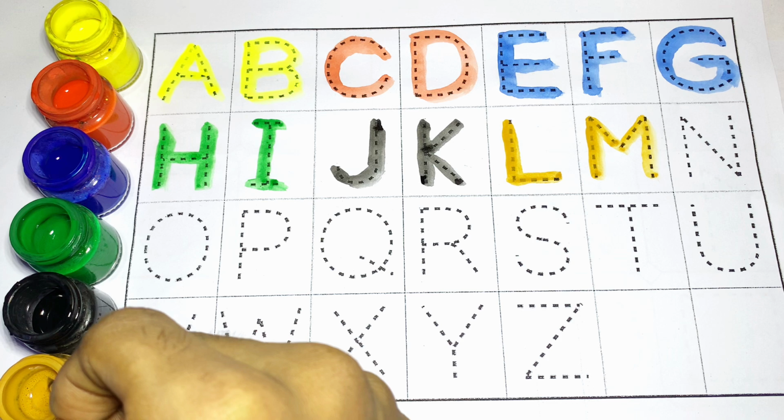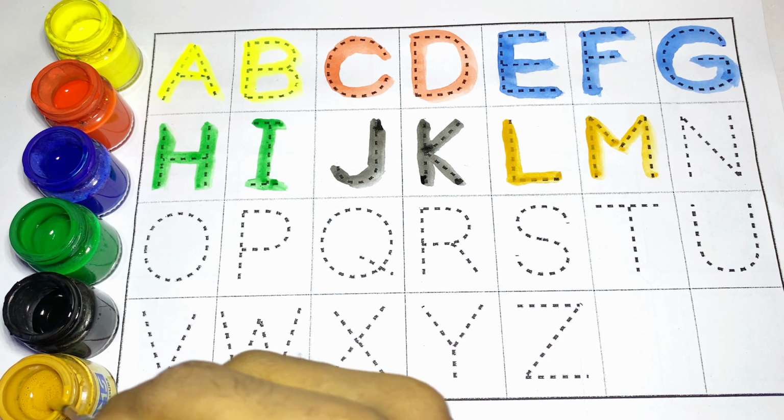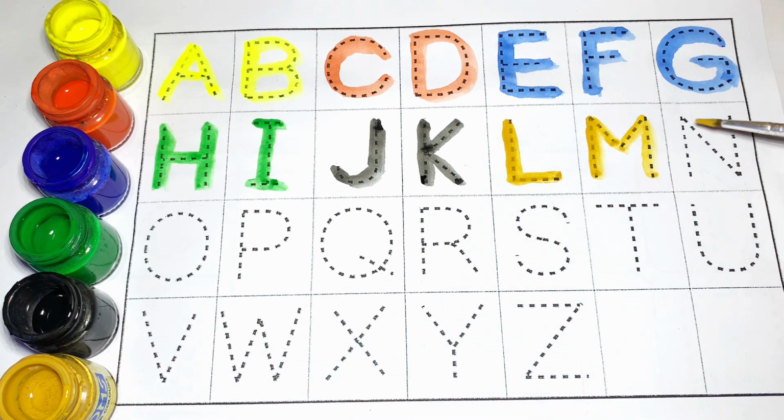Kids, now draw N. N for nose, and again use yellow ochre color.